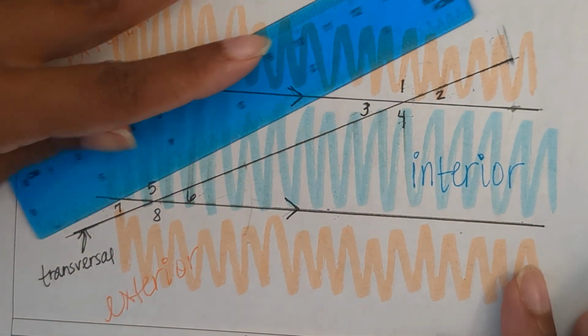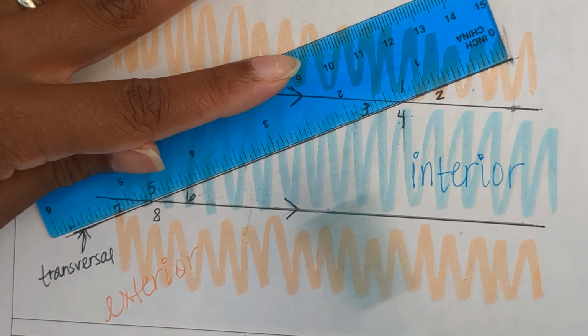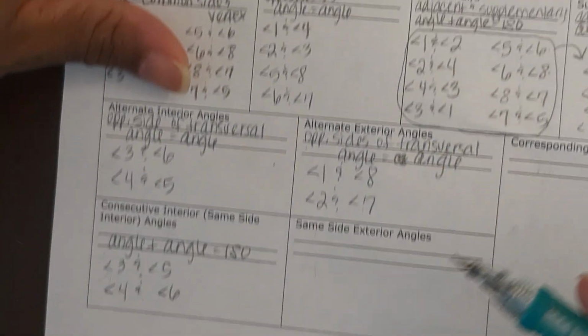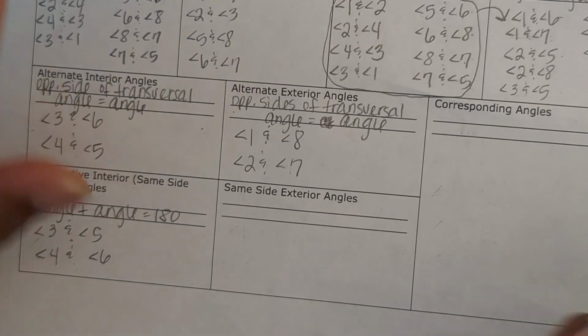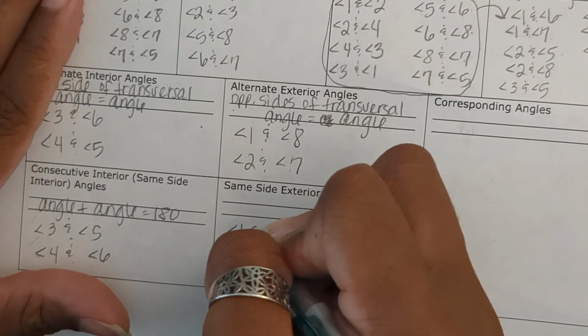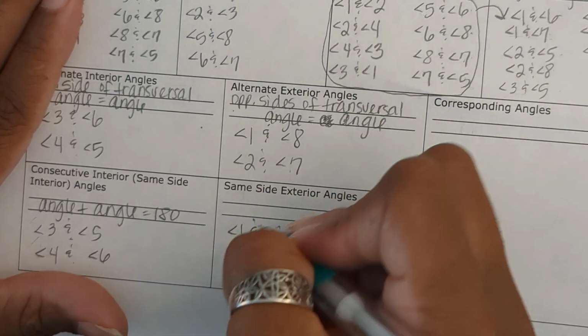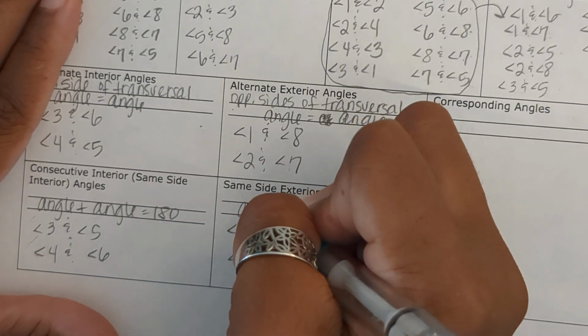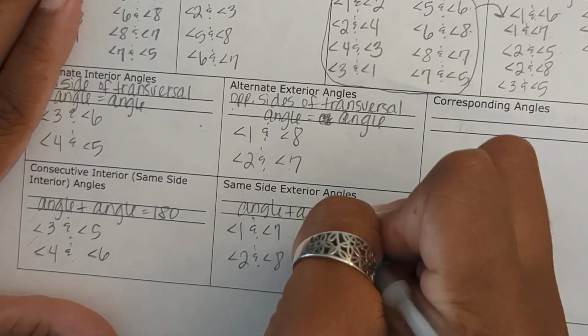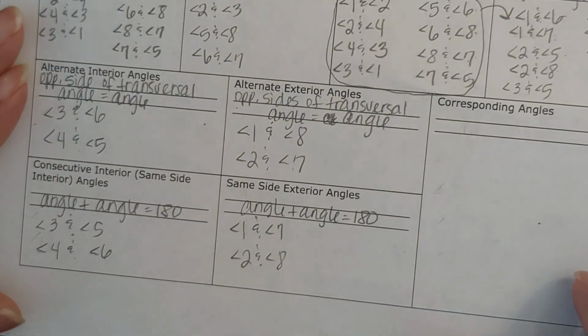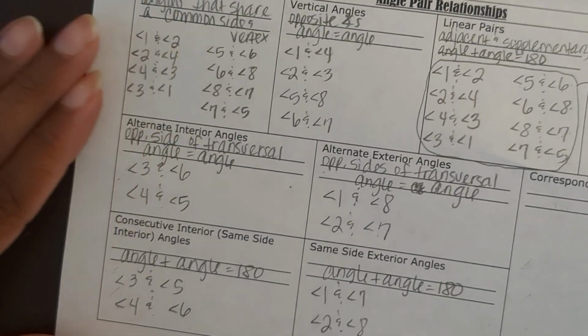So angle 1 and 7, and then if we look on the other side, angle 2 and 8. Let's write those 2 pairs of angles. Once again, these are supplementary, so angle plus angle equals 180.